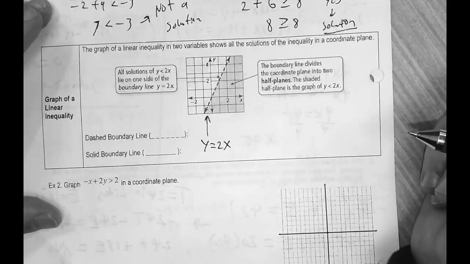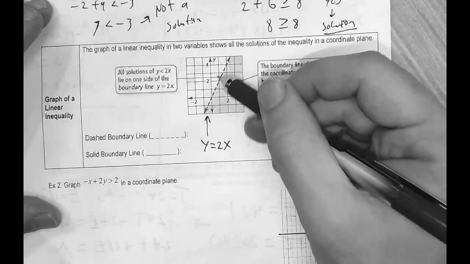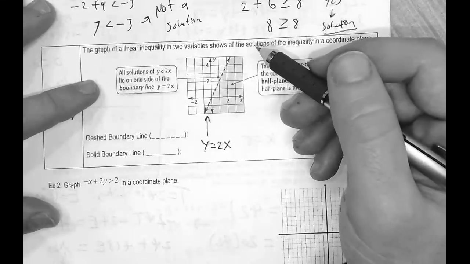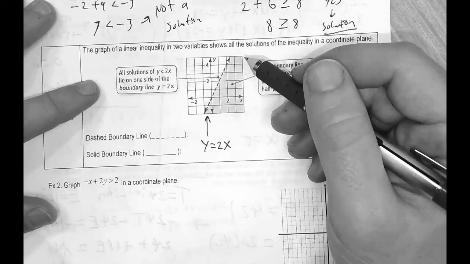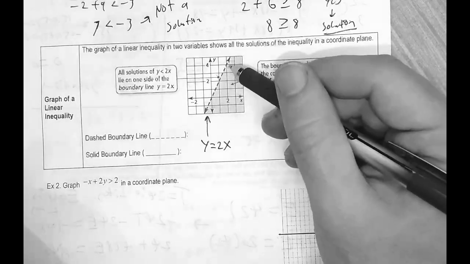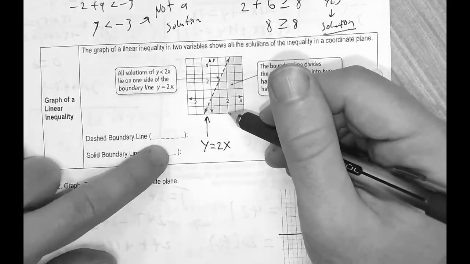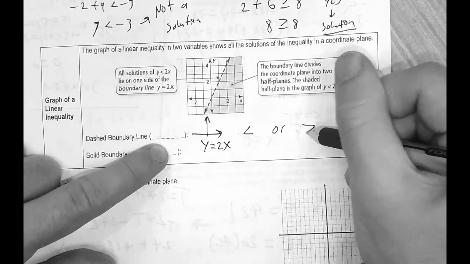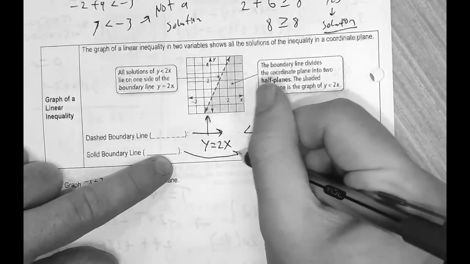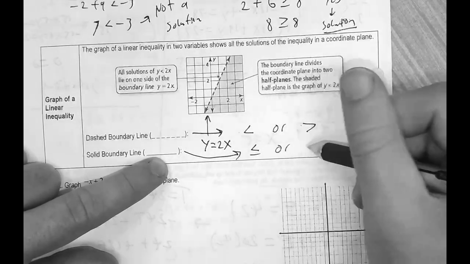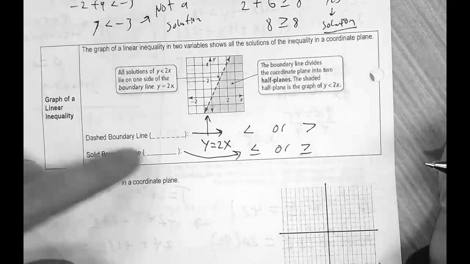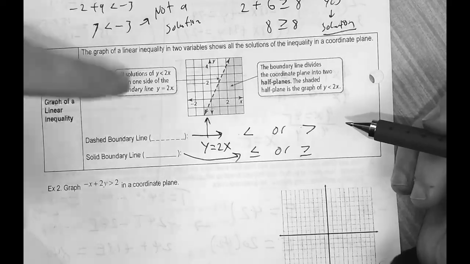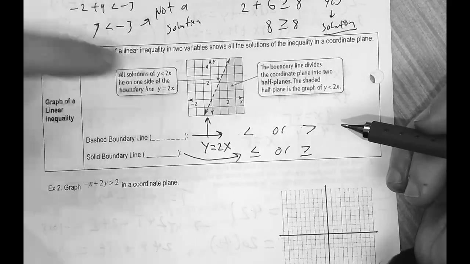Okay? And then, well, why is it dotted? It's dotted because we are drawing y is less than 2x, and when we say less than, we don't include those values. So we do this dashed boundary line whenever it's a less than or greater than, and we do the solid boundary line whenever it's less than or equal to or greater than or equal to. Okay? And then, if we read this, we want all the y values that are less than 2x.